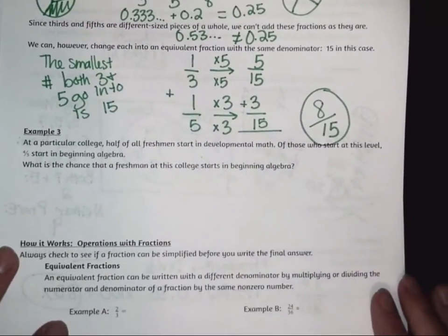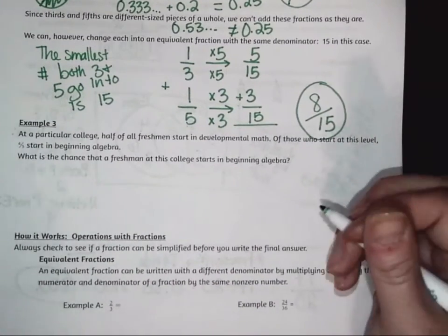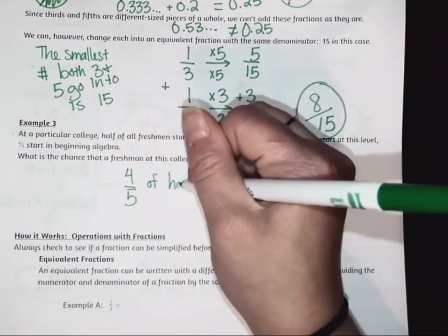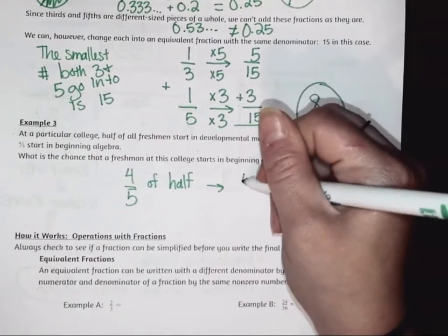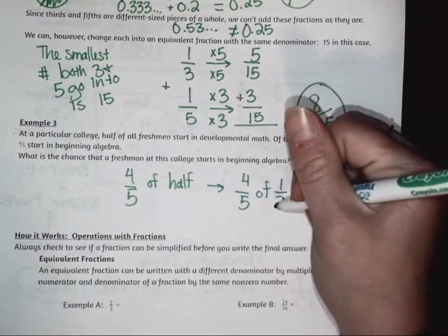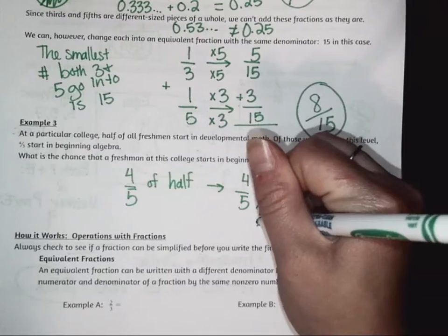Okay, example 3. At a particular college, half of all freshmen start in developmental math. Of those who start at this level, 4/5 start in beginning algebra. What is the chance that a freshman at this college starts in beginning algebra? Well, that would be 4/5 of half, and we know that half is 1/2.